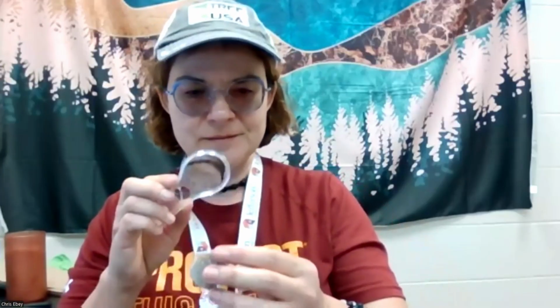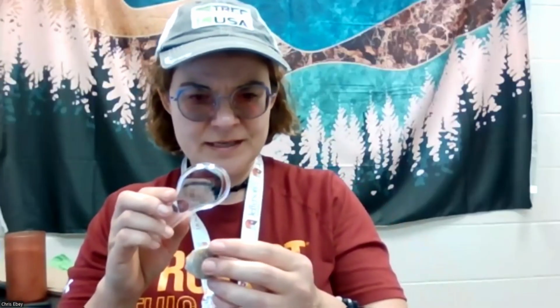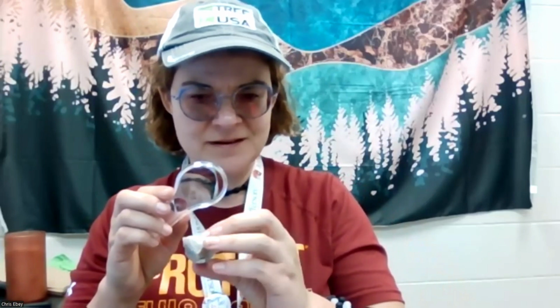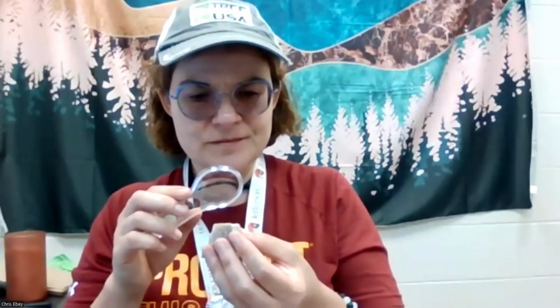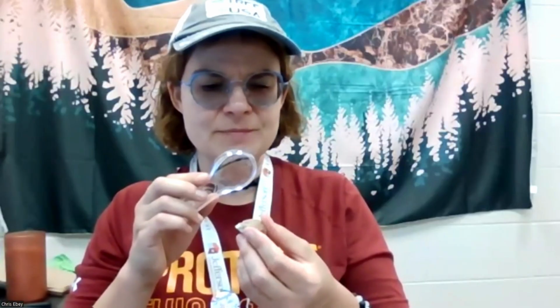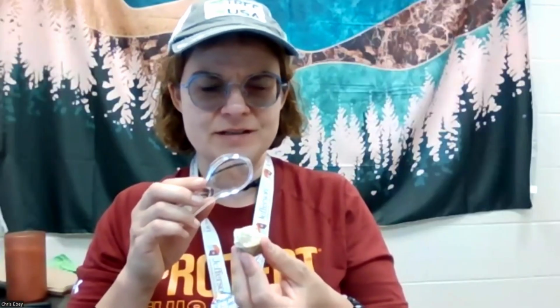Let me pull out number 21. See, I'm helping you out here. Both number 18 and 21 show new crystal formation, neocrystallization. It looks almost like sugar, but you don't see any particular orientation to those crystals.